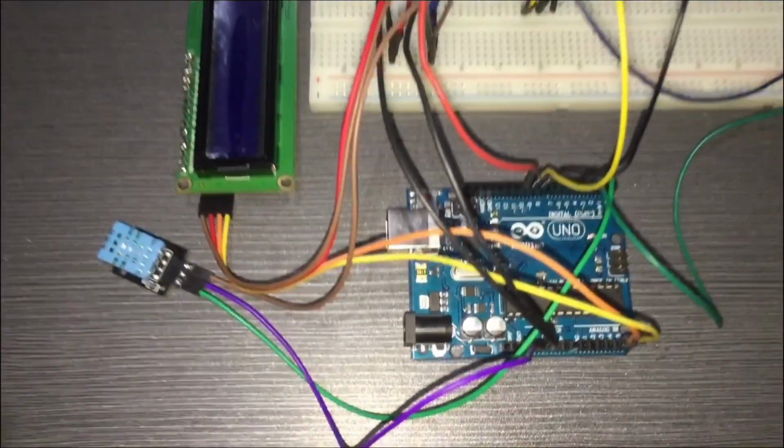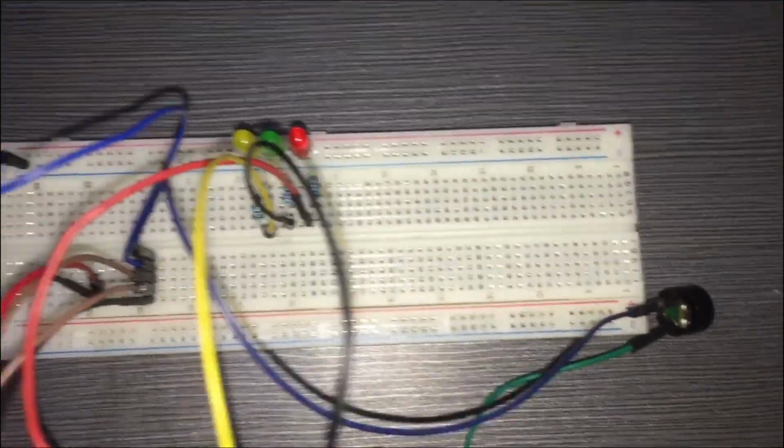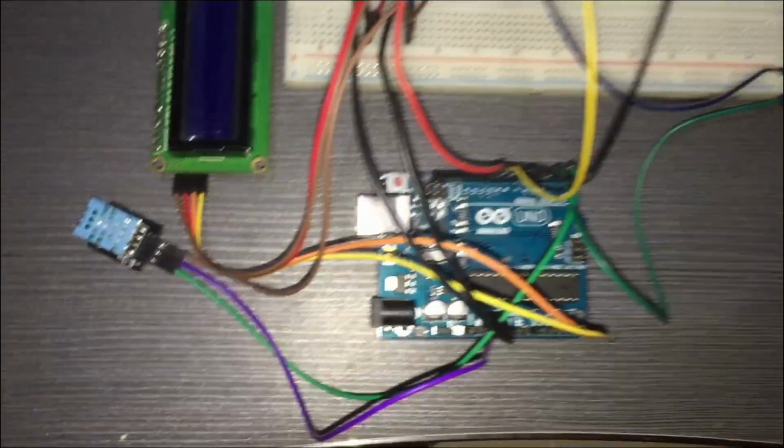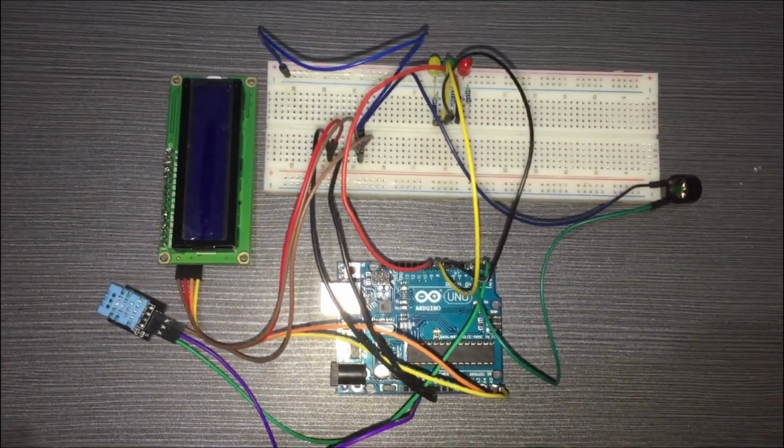Power up the Arduino board and the components should start working. The display should show the humidity and temperature readings. The LED indicators should light up based on the humidity level, and the buzzer should buzz if the humidity is high.